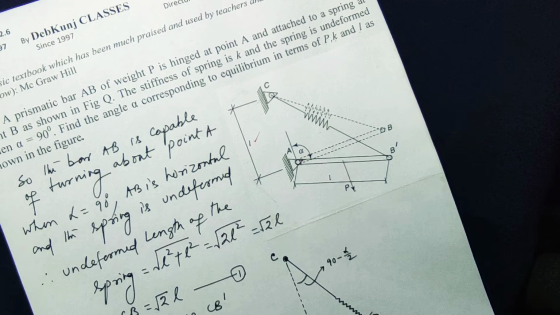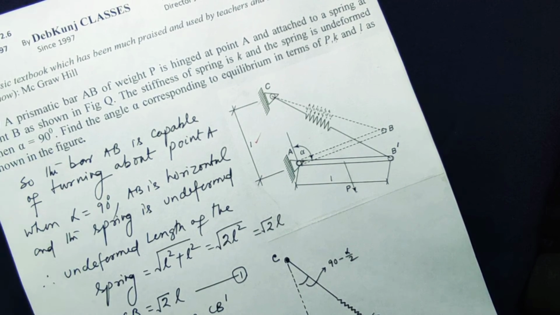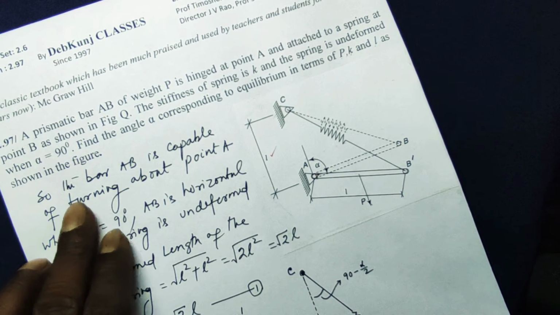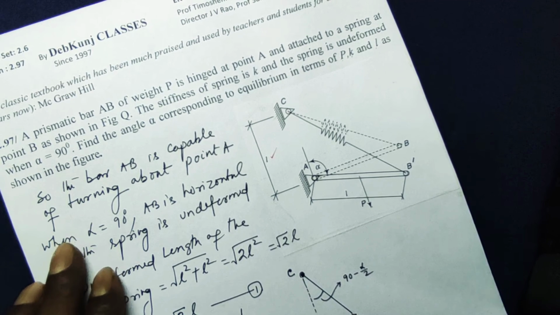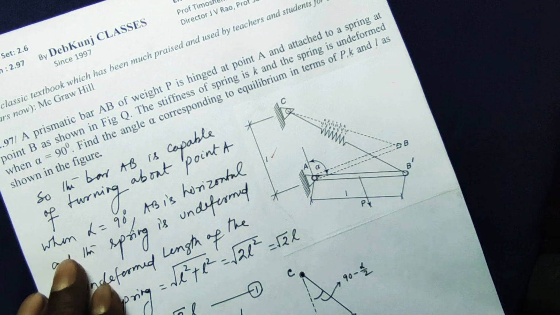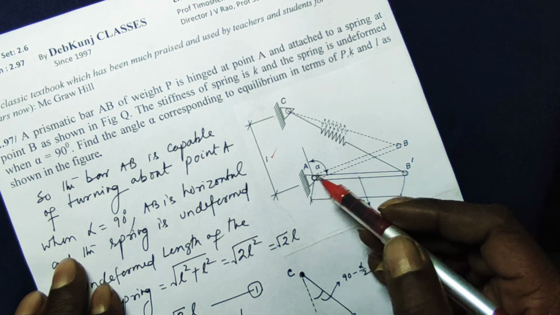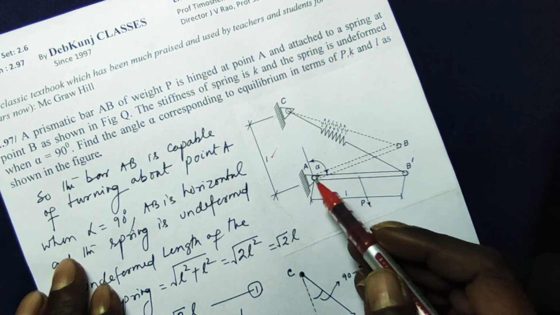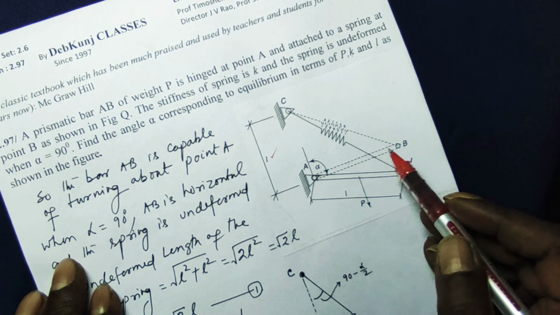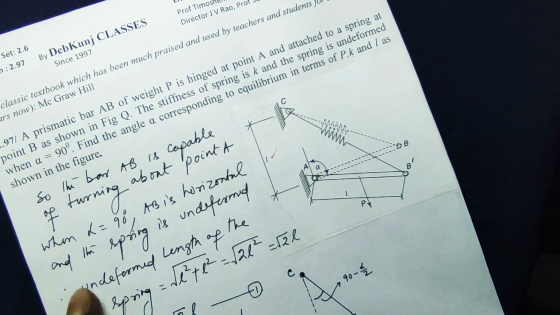So what I just explained to you, that is what I have done here. The bar AB is capable of turning about point A due to its weight P. When this alpha is 90 degrees, AB was horizontal, meaning the spring was not stretched.